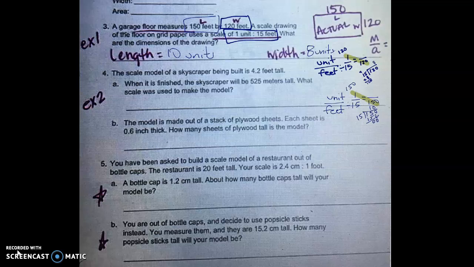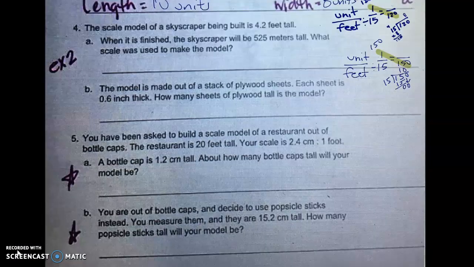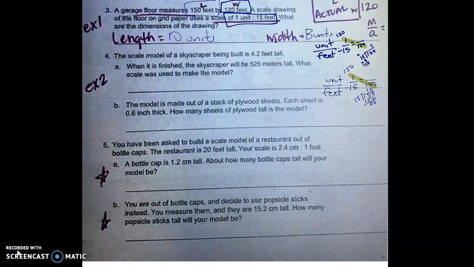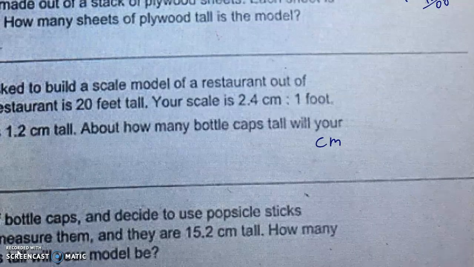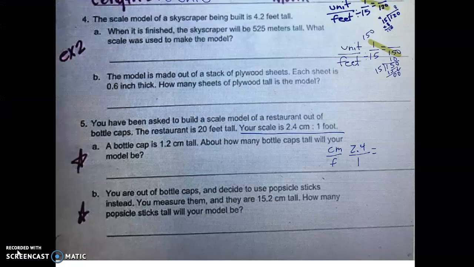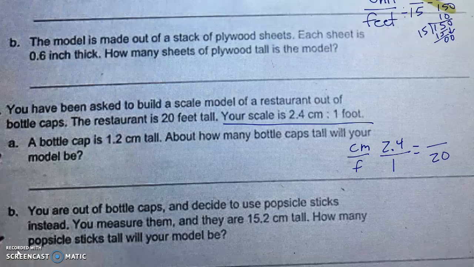So the scale is 2.4 centimeters, so we're talking about centimeters and feet. We'll get to A here in a second. 2.4 centimeters equals 1 foot. The two things that we're talking about here are centimeters and feet. So our scale is given to us right here. We have 2.4 centimeters to 1 foot, and that equals the actual restaurant, which is 20 feet. So how many centimeters is our model going to be?